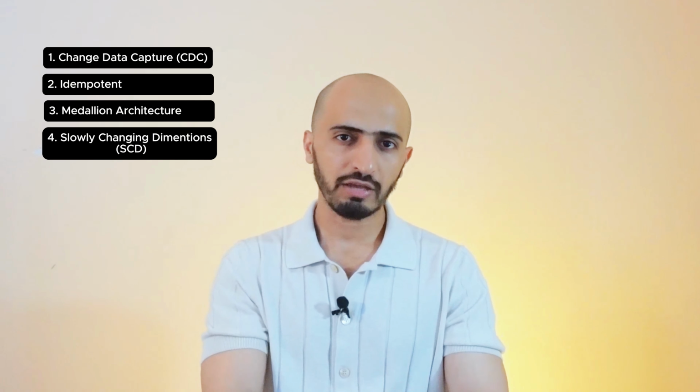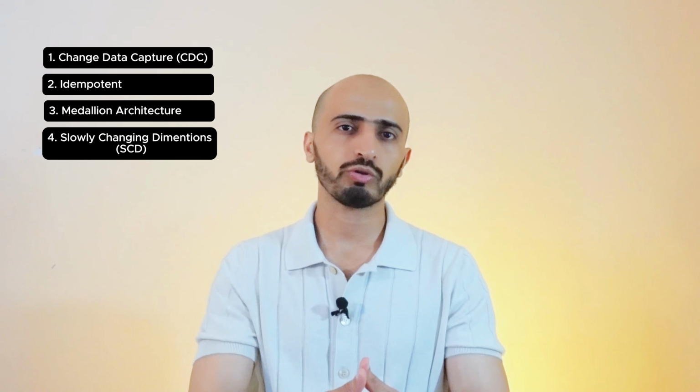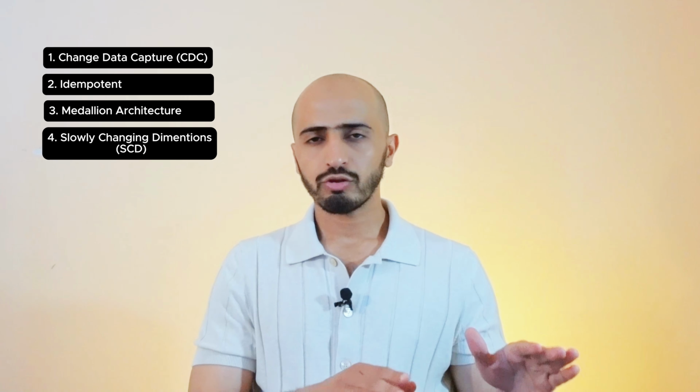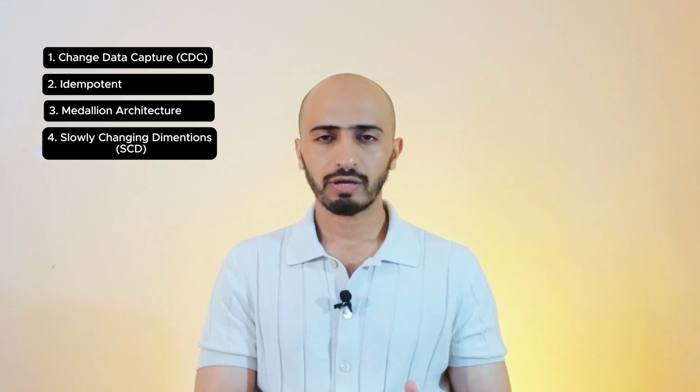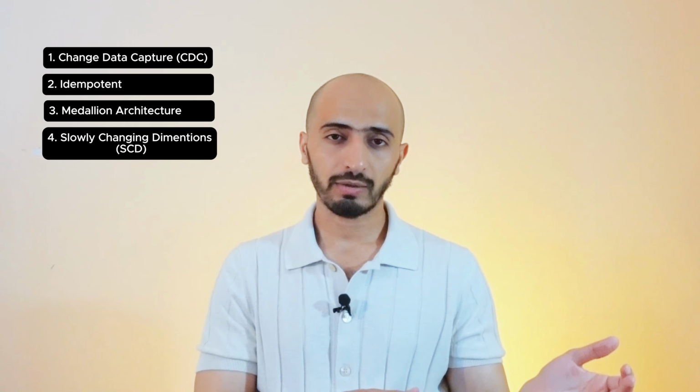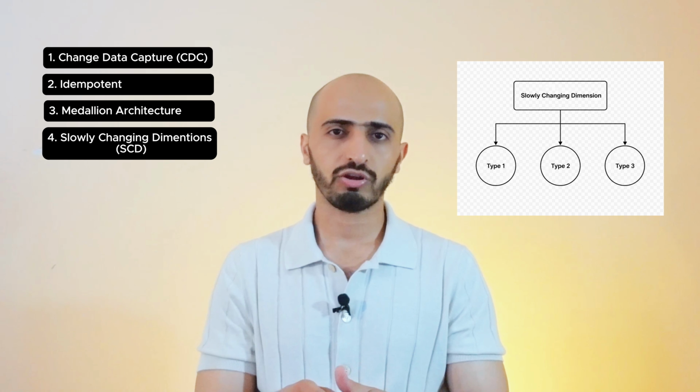Do you want to keep the history or do you want to get rid of the history, just get the latest update? What do you want? That's basically it. There are 2 types. We call them slowly changing dimension type 1 and type 2. In fact, there are 3 types, but let's talk only about 2 types, which are the most common.